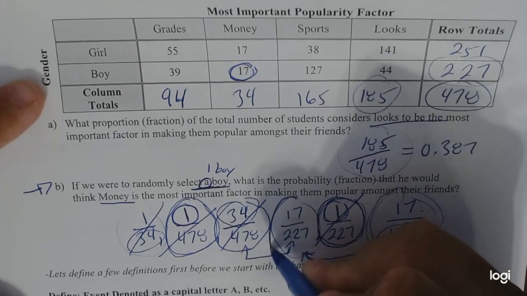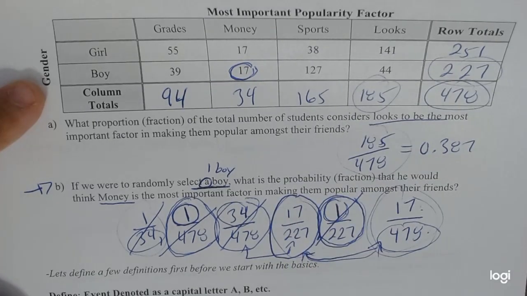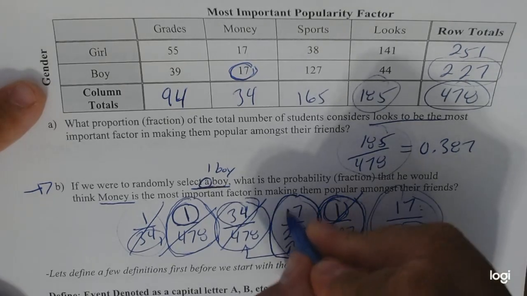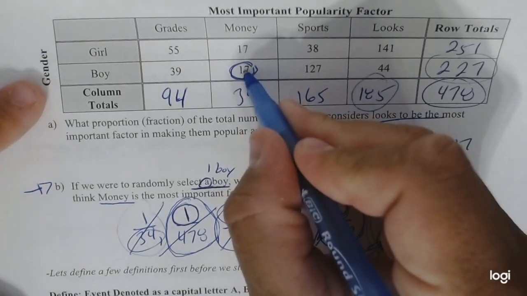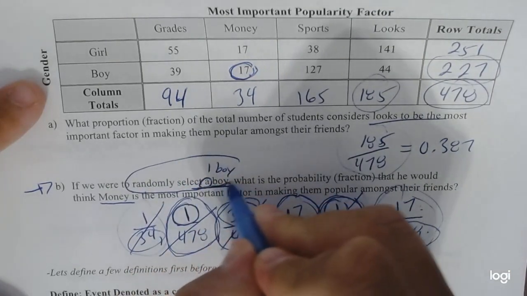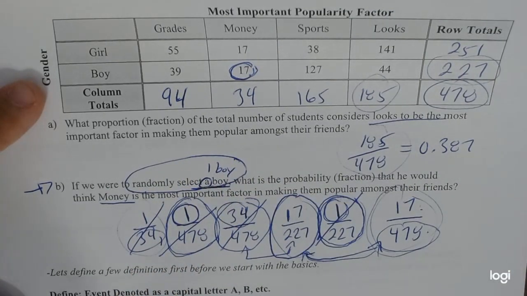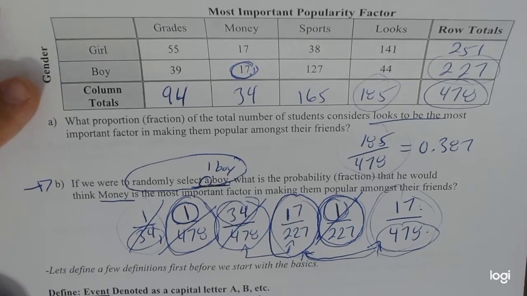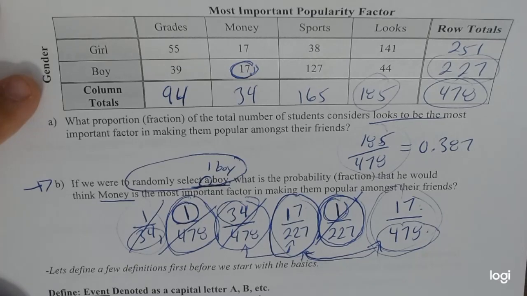So the true answer is actually this one here, 17 out of 227. Because again, 17 boys picked money out of a total of how many boys in the class. Again, because we're only choosing of the boys. So this is why it's a trick question. And why a lot of times probability could be very tricky depending on what the question actually asks. But it's a good little exercise anyways, okay?